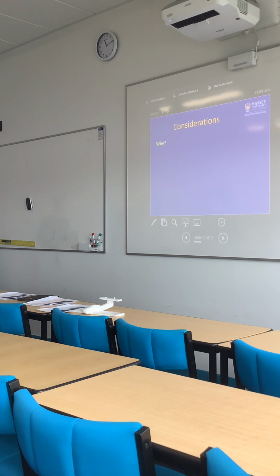So why might we need to do this? I've already indicated where the landing distance available is similar to the landing distance required. And that could be because of a number of reasons. Maybe it is a short runway like the grass runway.